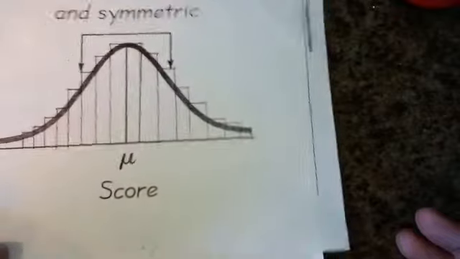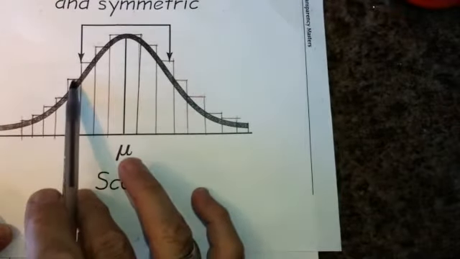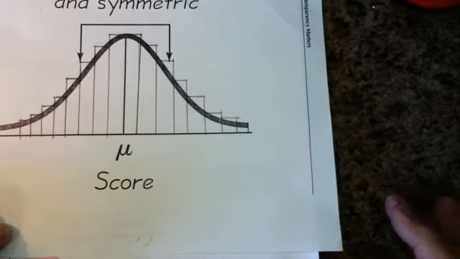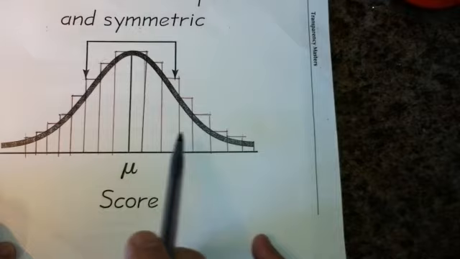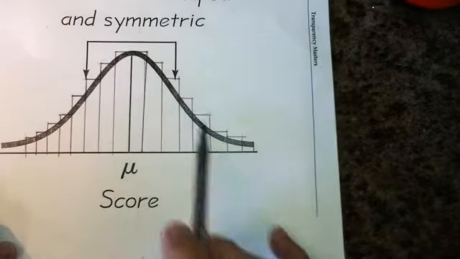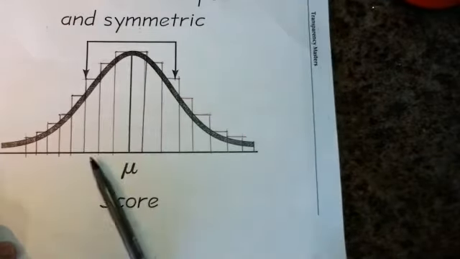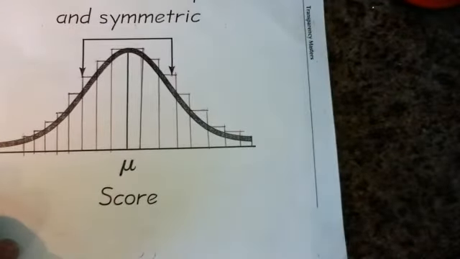If you have all these bars and you connect the tops of them, you see the bell-shaped curve. So this kind of standard curve is bell-shaped and symmetric, which means, first of all, that the total area under the curve is always 1, or 100%. So if they ask you what is the area of half of this curve, it is 0.5 or 50%.